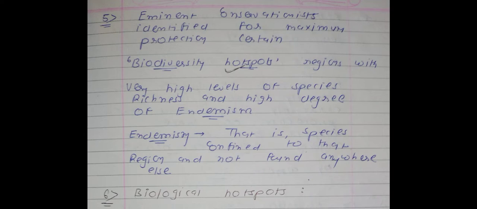So point number 5 is very important according to this chapter. You will remember some key points. The keywords are: biodiversity hotspot having first a high level of species richness, and second a high degree of endemism. And the definition of endemism is species confined to that particular region and not found anywhere else.